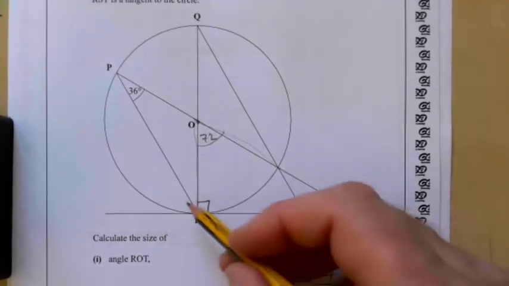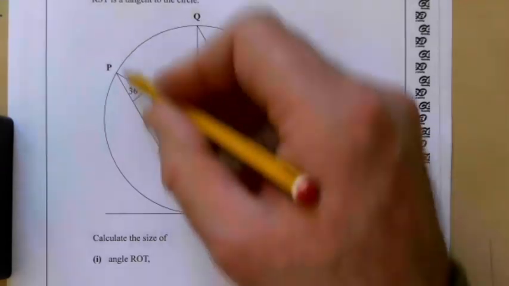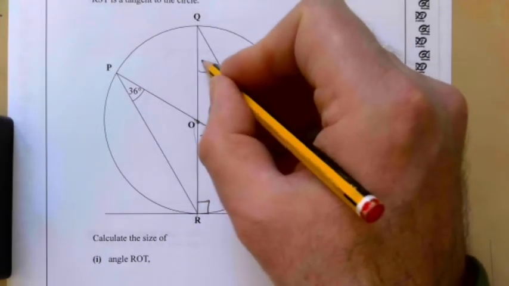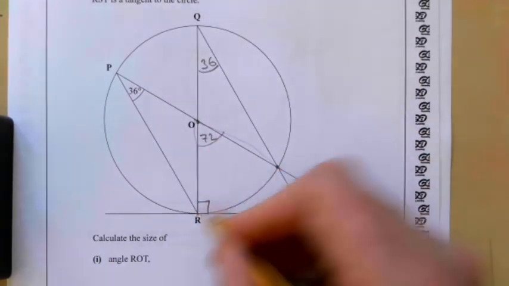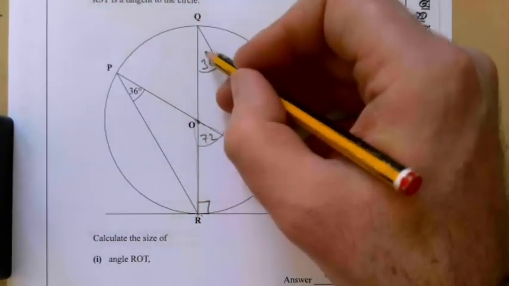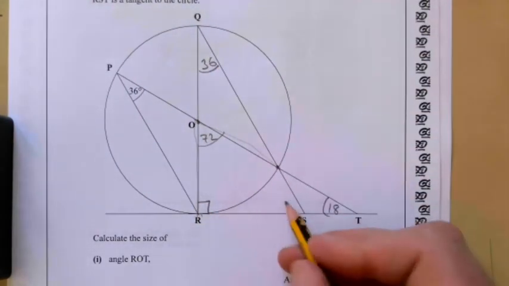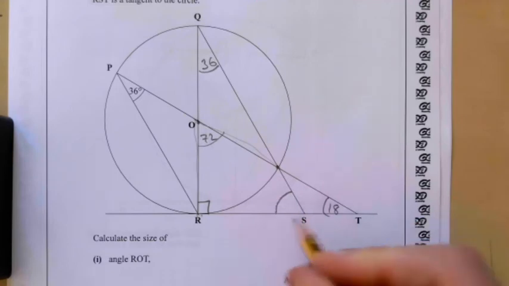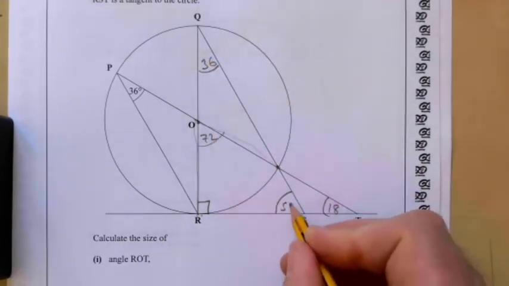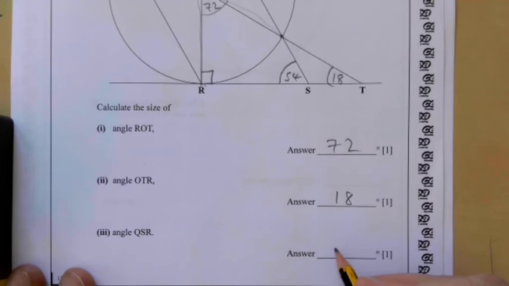Angle QSR. So what do we have here? This is this point here coming up from there. That then must be 36, because those are coming from the same point. If that's 36 and that's 90, then that one must be taken away from 90 is 54. So that's the angle we require.